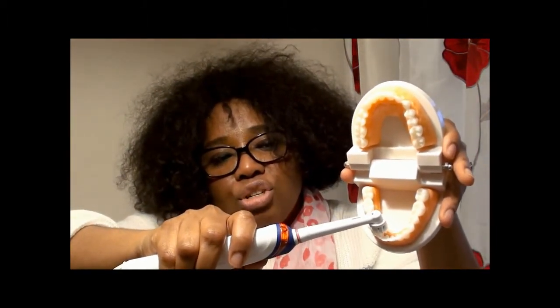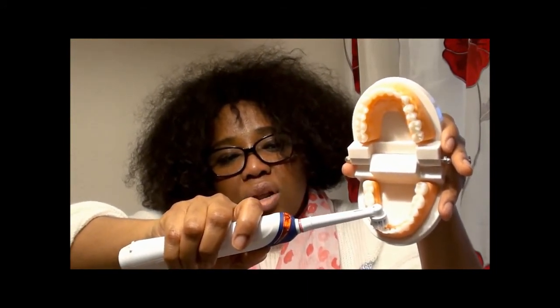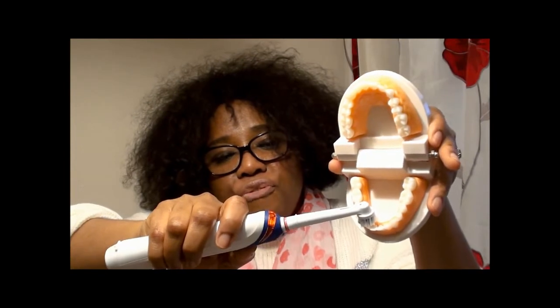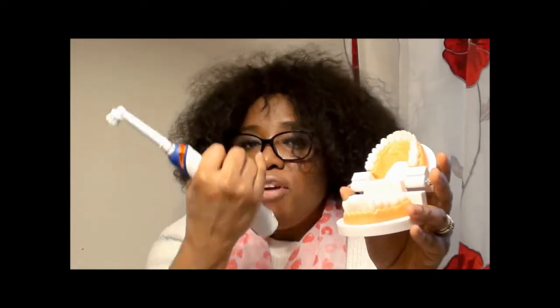Just rest your brush and just move gently. Okay? Leave for a few seconds on a particular tooth. Once you feel you've finished, then you can move to the next one till you get to all your teeth. Okay? And then once you're finished, you've done phase 1, phase 2.